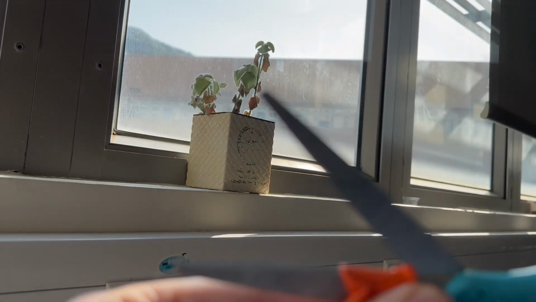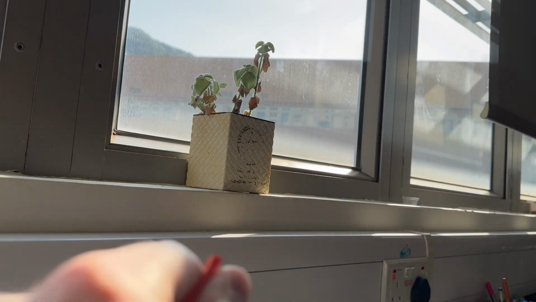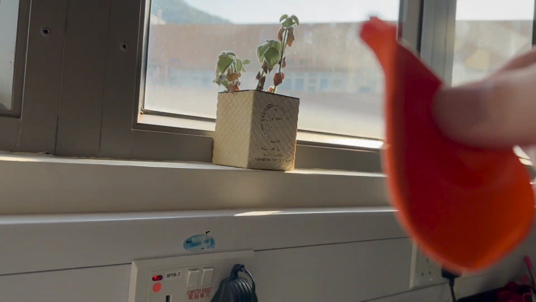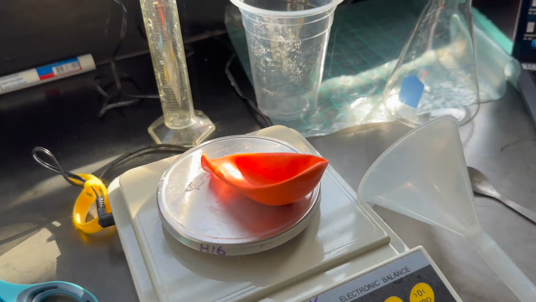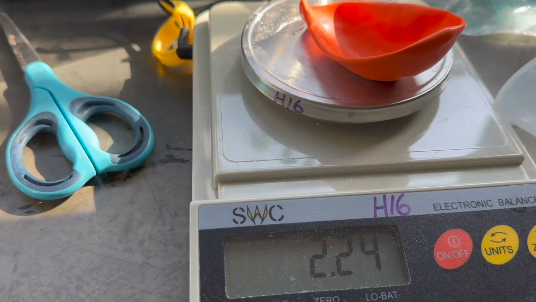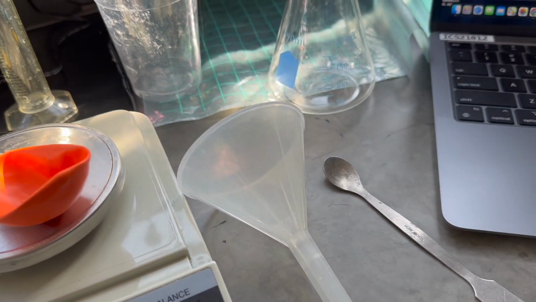So let's cut it right here so it will fit over the flask better. Okay, now that I've cut it, I will check the mass. So mass of balloon, 2.24 grams.